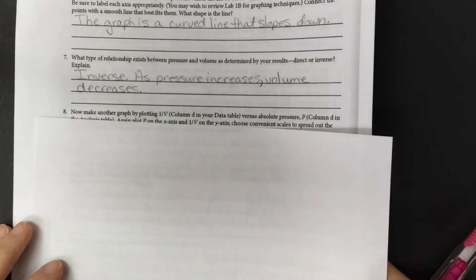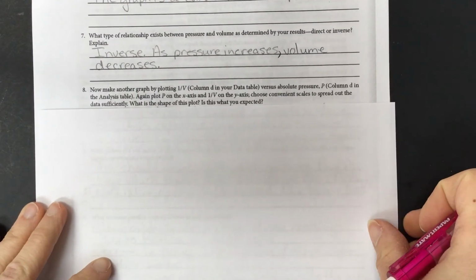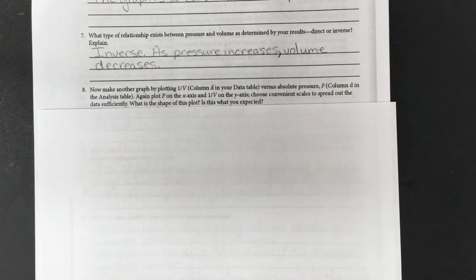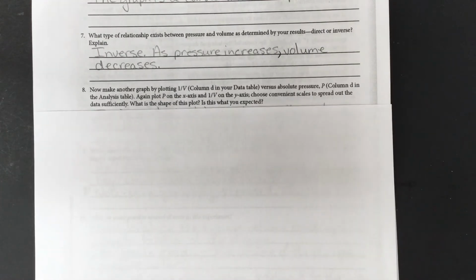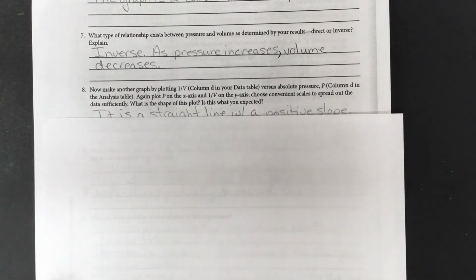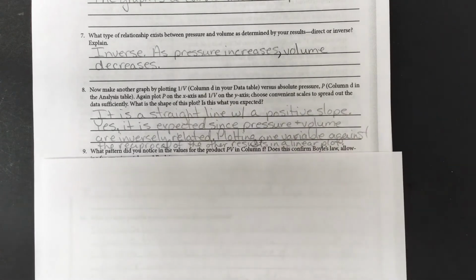So the first question, for 8, I plotted my data, and I'm answering the question here. It says, what is the shape of this graph? Is this what you expected? So the shape of my graph is a straight line with a positive slope. And is this what you expected? And you're like, oh no. Well, this is what should be expected, and this is the reason why.